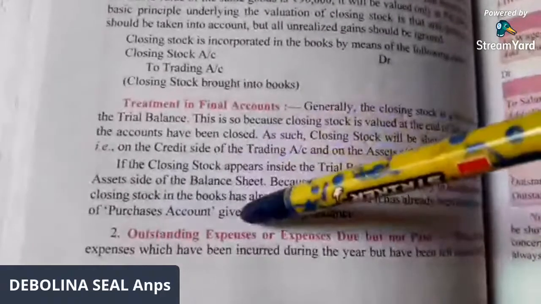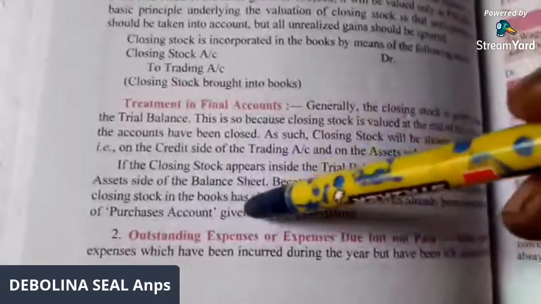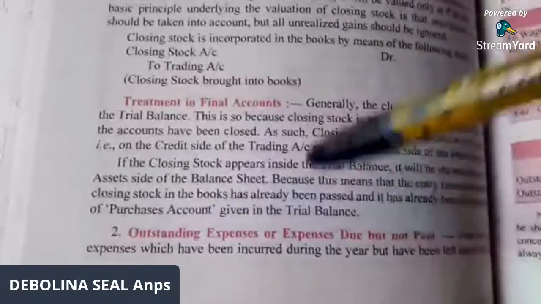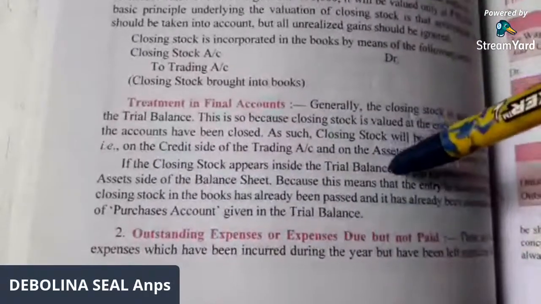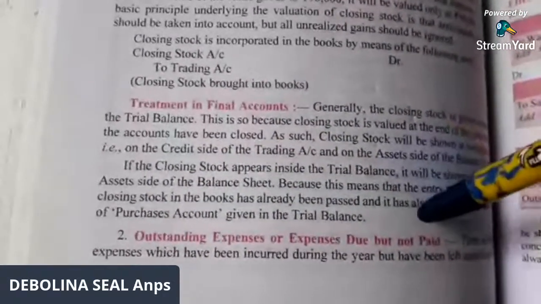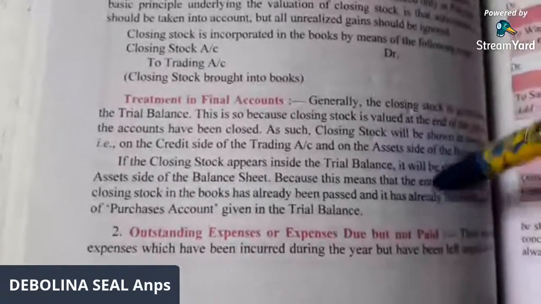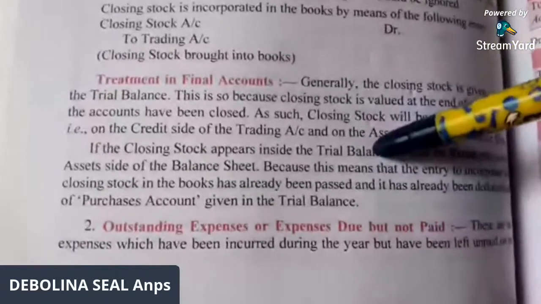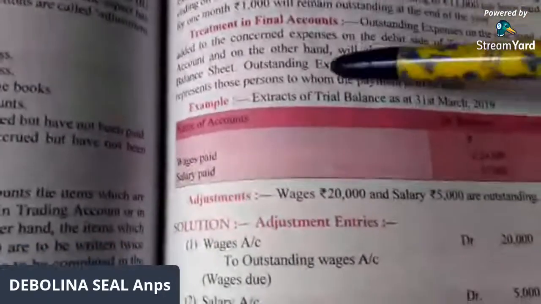What do you mean by outstanding expense, children? Outstanding expense means the expenses which you have already incurred, but those expenses have not been paid yet. You have paid it from your own pocket, and those expenses have not been given to you yet. So there are two treatments.